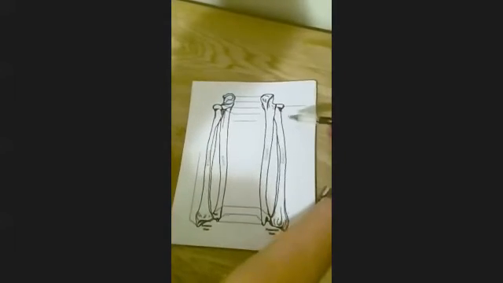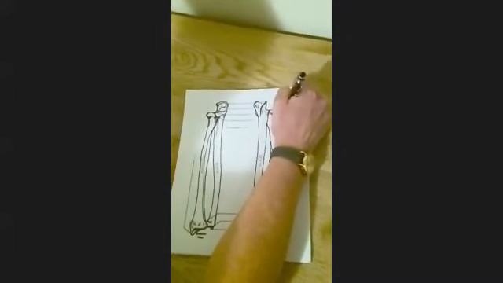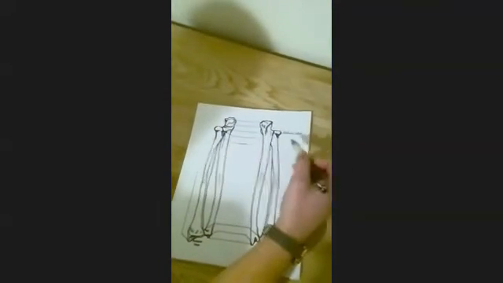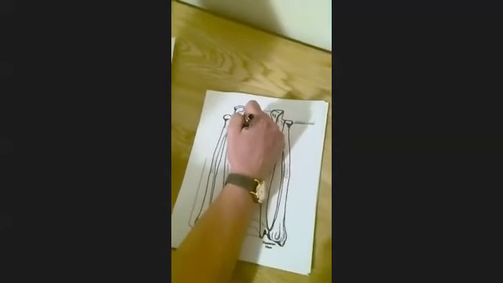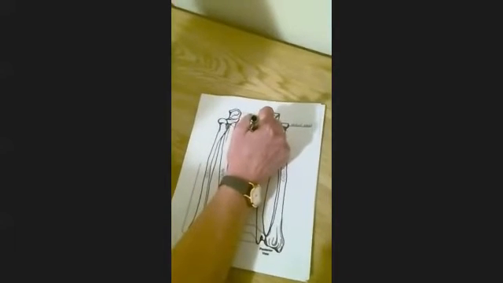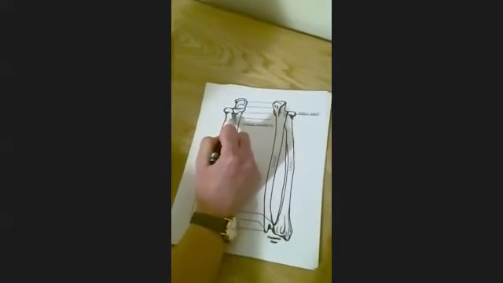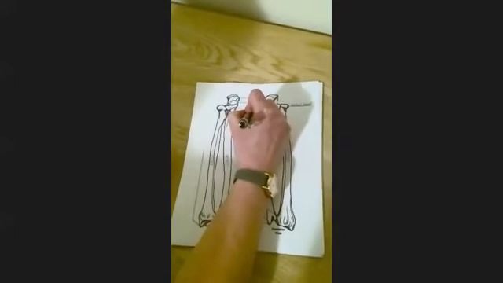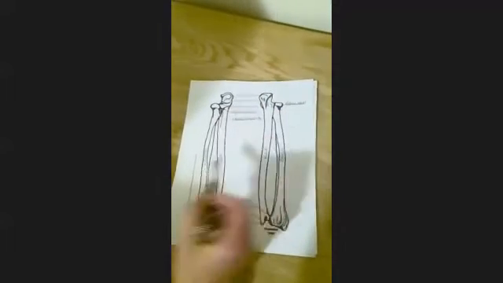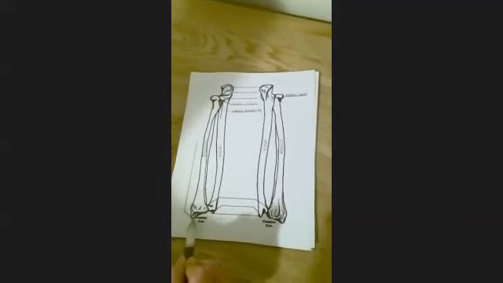So we'll start at the proximal end of the radius. Here we have what is called the radial head. And below the radial head, you have this projection. It is called the radial tuberosity. Above the tuberosity, you have the radial notch where it articulates with the ulna. The distal end of the radius is this projection down here, which is called the styloid of the radius.